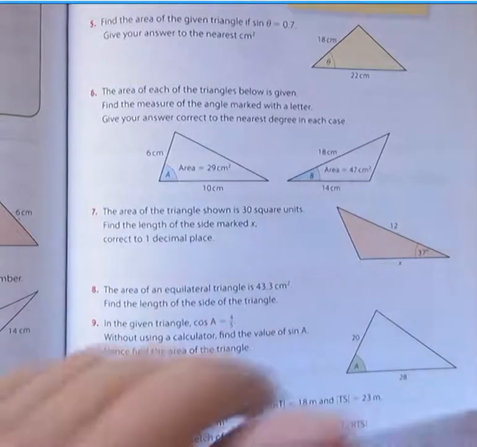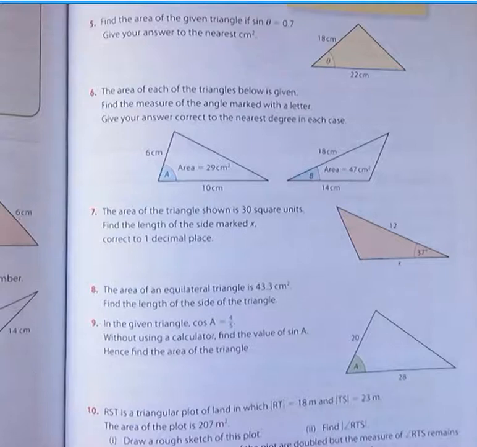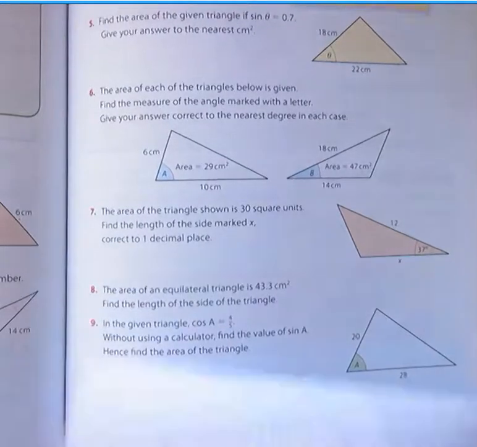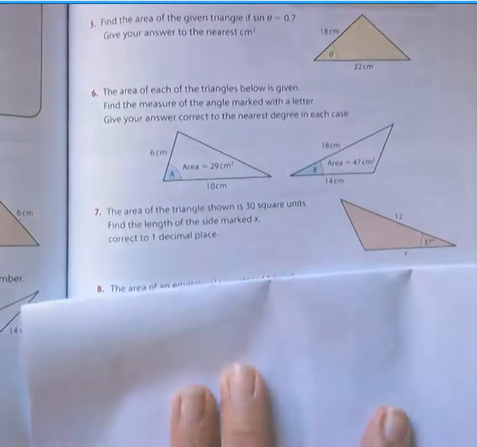For question 7, it says the area of the triangle shown is 30 square units. Find the length of the side marked x.